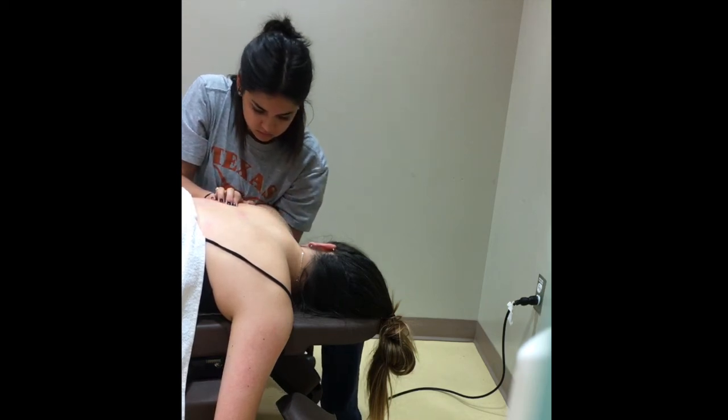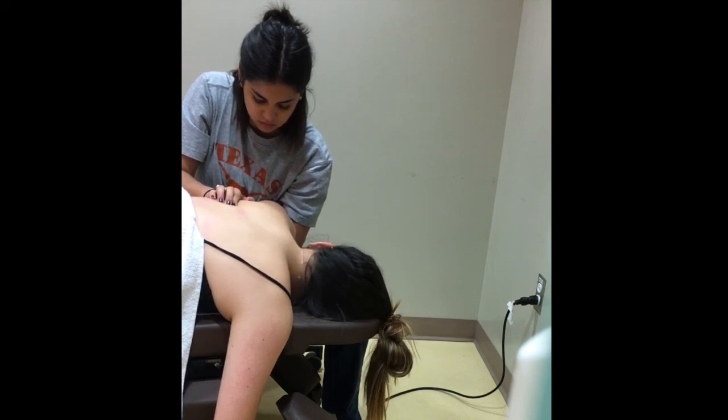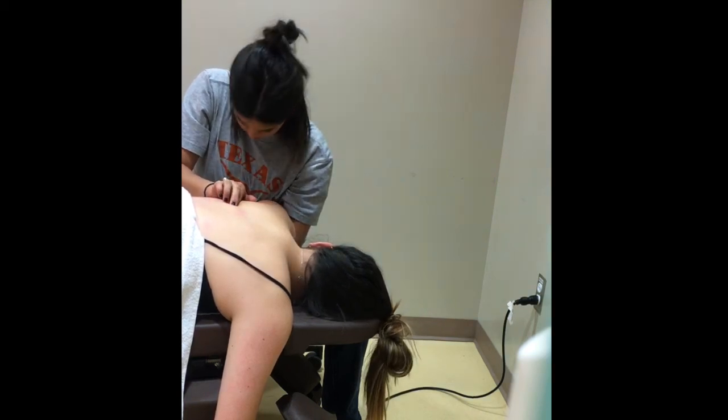Once I find both comfortable spots, I hold this position for 90 seconds, continuing to apply the same amount of pressure.